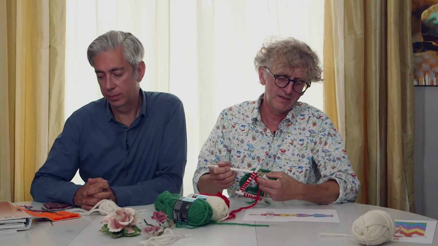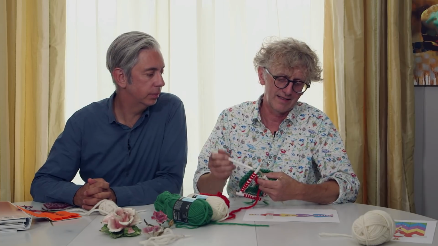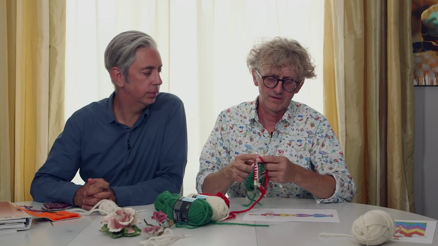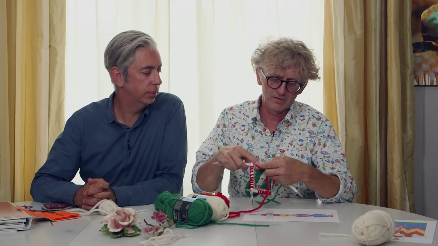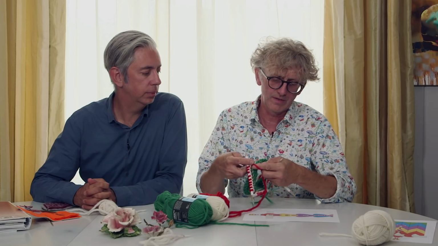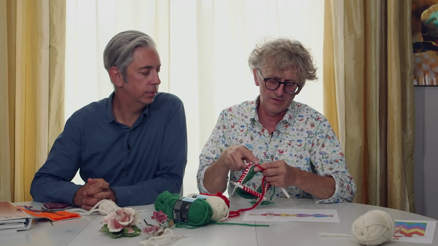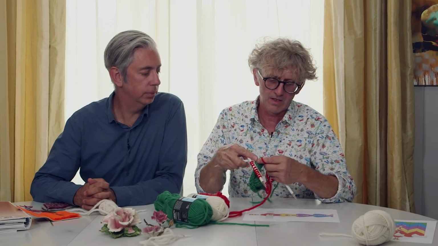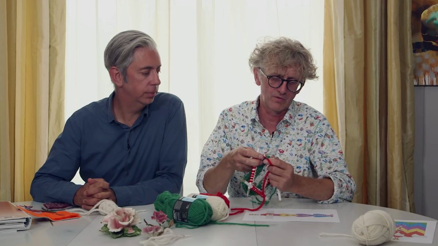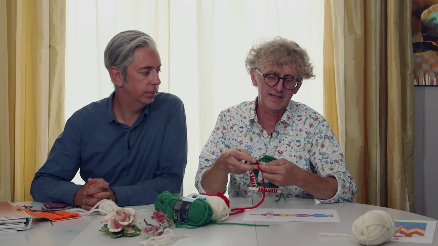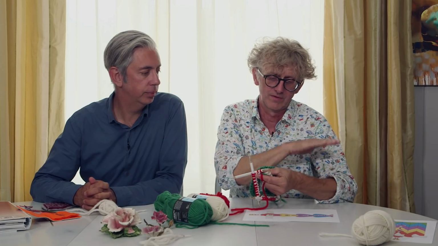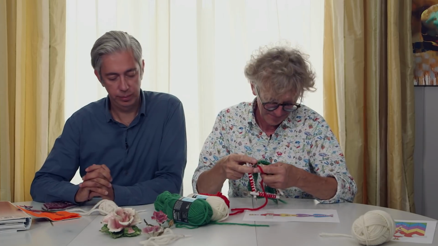So normally we increase in this leg. So when you knit like this, you can lift it up on the needle, or you can go directly into the stitch and pull it through. So you make a new stitch from the leg on the mother on the left side.